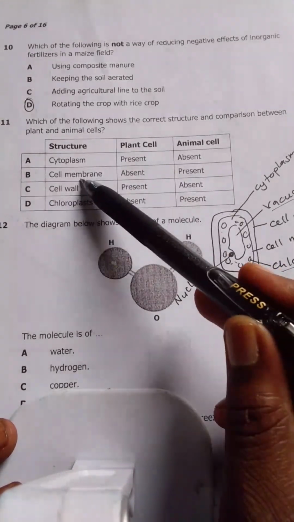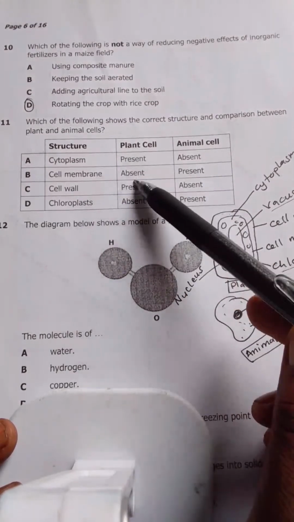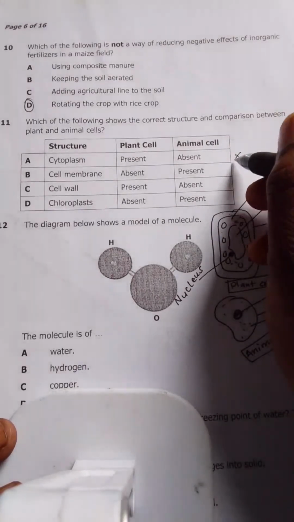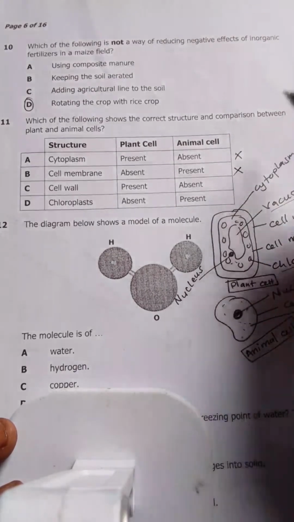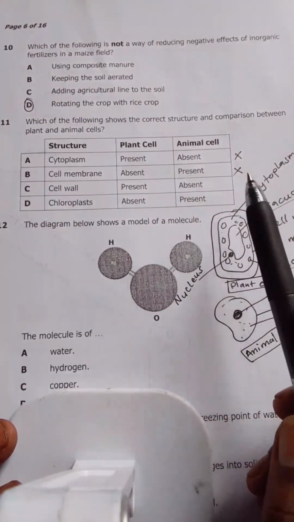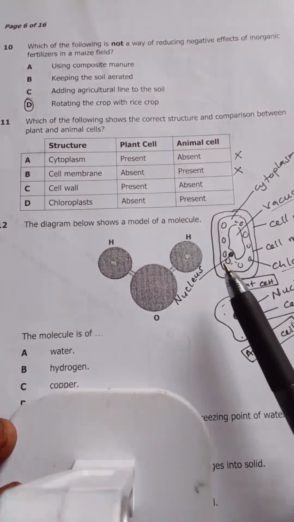Let's look at cell membrane. Plant cell absent, animal cell present. No, this is not an answer. So A is not our answer and B is not our answer. Both plant cells and animal cell consist of cell membrane.